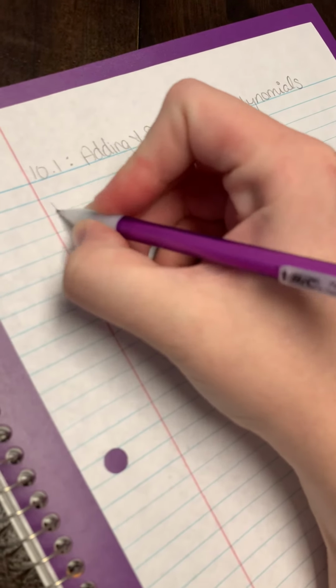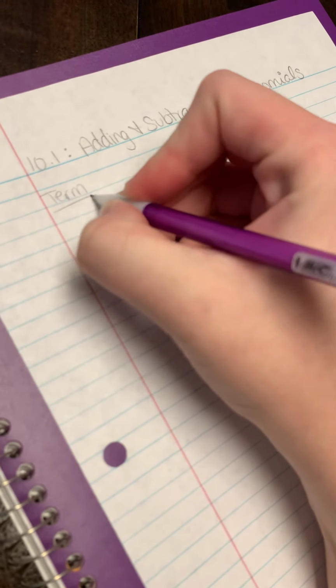Today's lesson is adding and subtracting polynomials. So first, we are going to learn some vocabulary, and then we will get to the actual adding and subtracting. So first thing we have to define is a term.